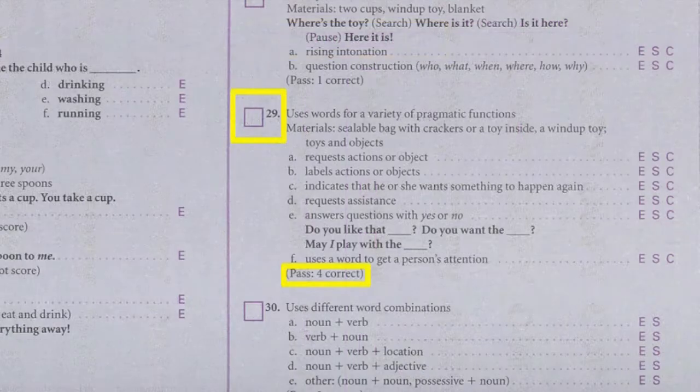On the record form, there are boxes next to each numbered task. If a child completes the task correctly, the clinician marks a 1 in the box, or a 0 if it's answered incorrectly. The bottom of each numbered task tells the amount of responses the child needs to get correct in order to pass.